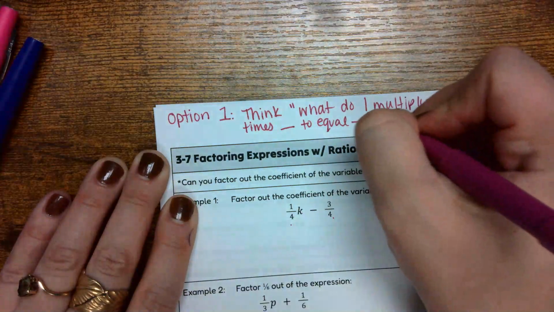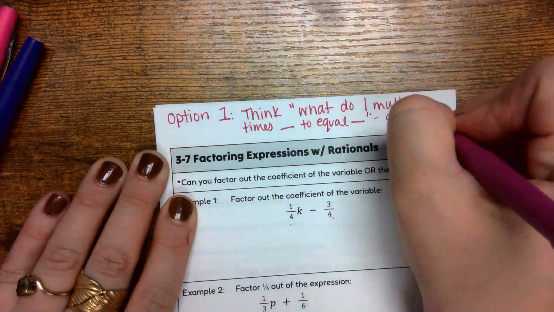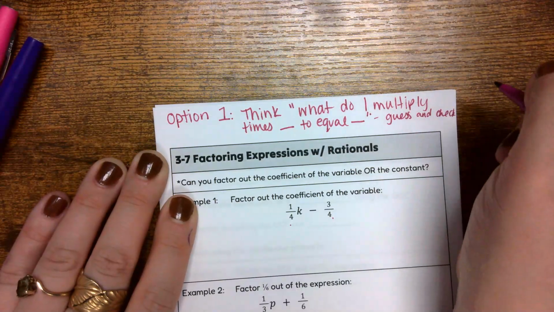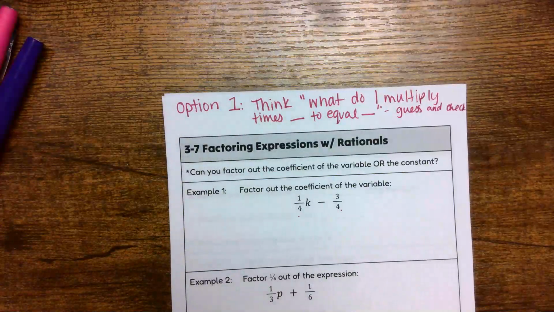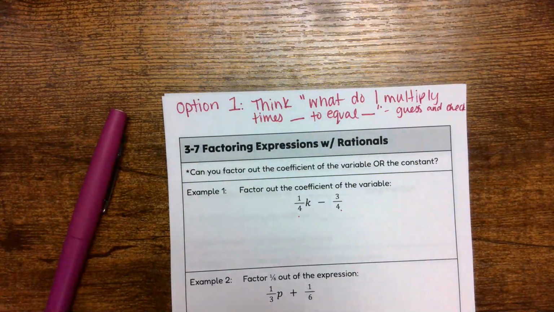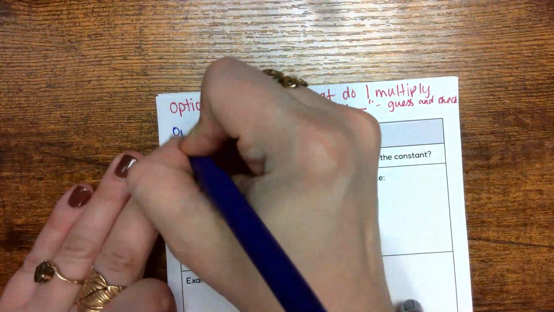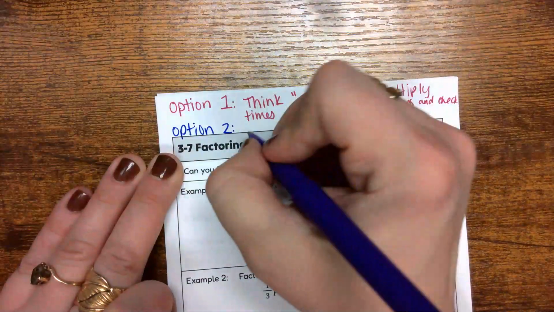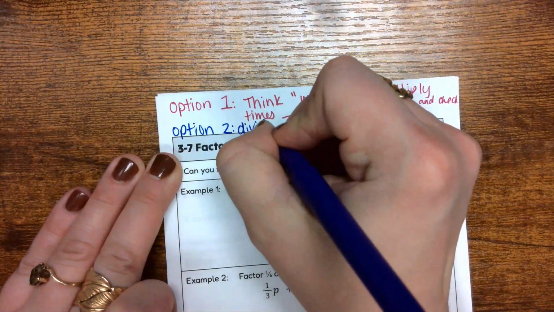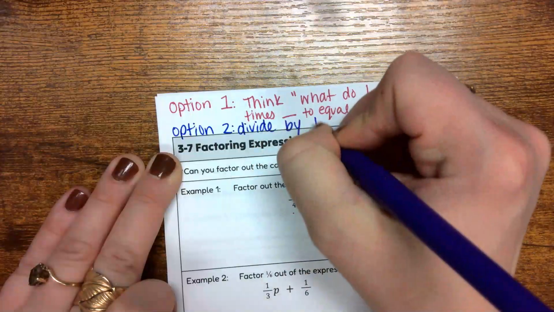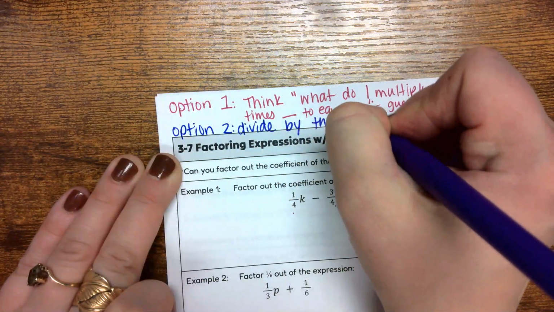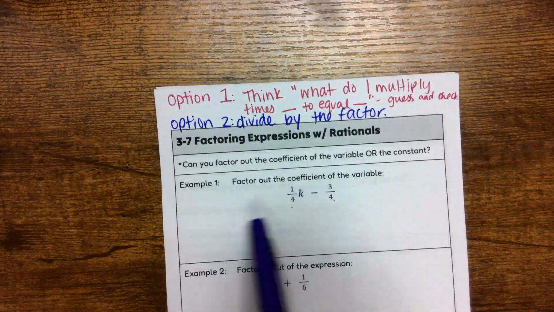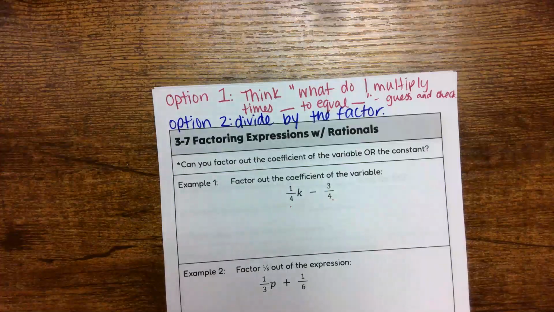And then guess and check. Okay, option two is you are going to divide by the factor. Okay, so I'm going to show you both options for each example.